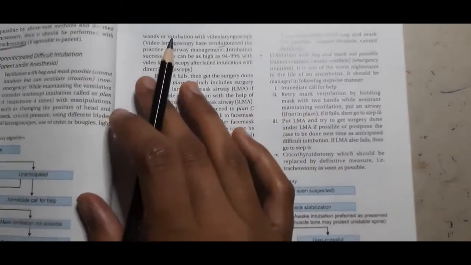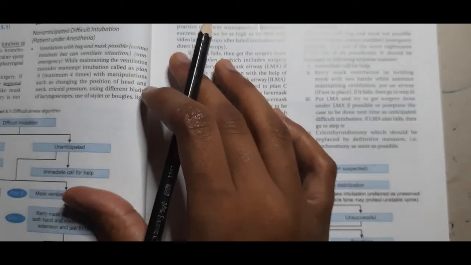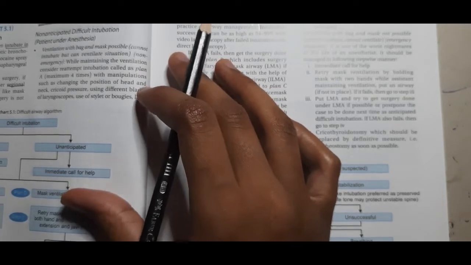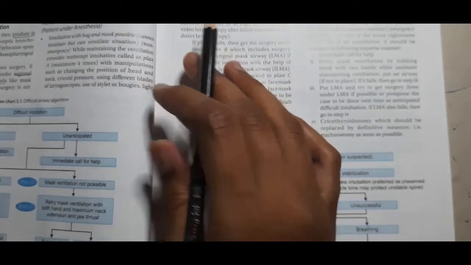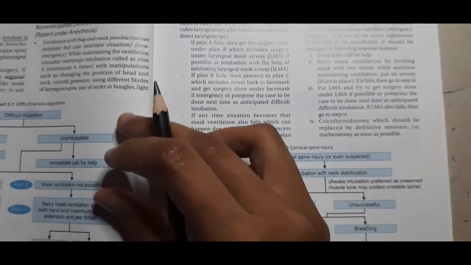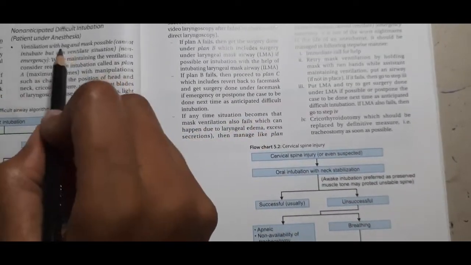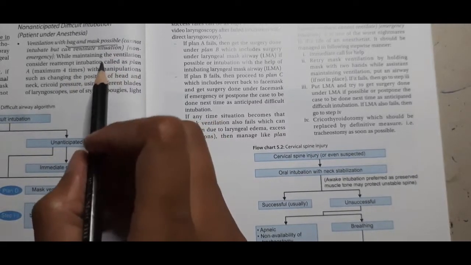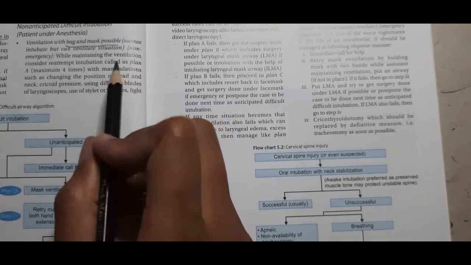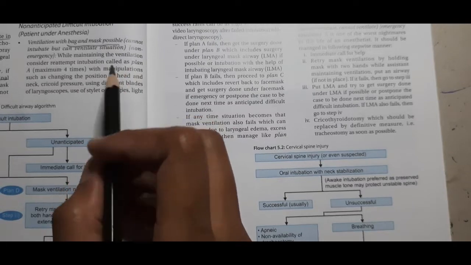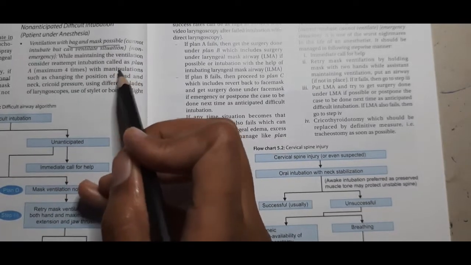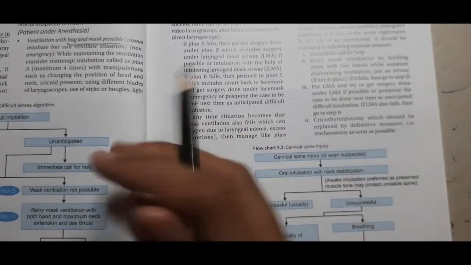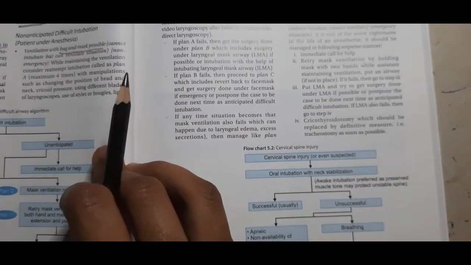So in non anticipated difficult intubation, you might not have anticipated the difficulty. In this case the patient is under anesthesia, and you can go with ventilation with bag and mask as much as possible. If the ventilation is good and fine, you can reattempt the intubation as plan A. So plan A should always be reattempting intubation after bag and mask ventilation.